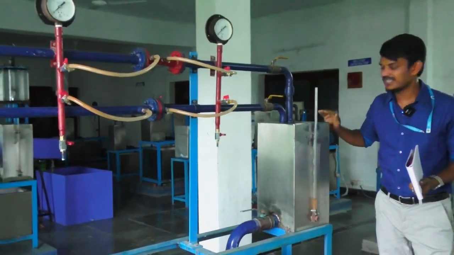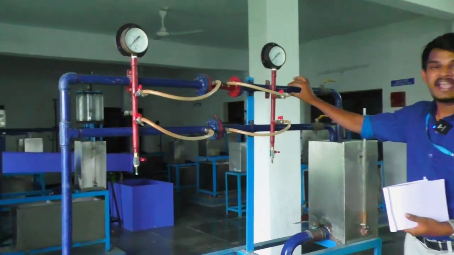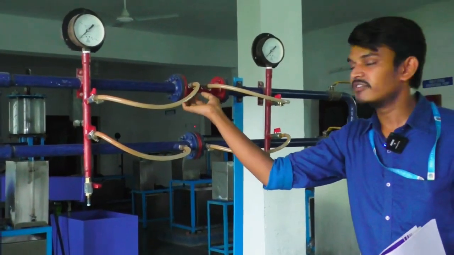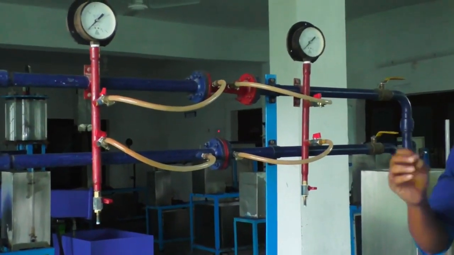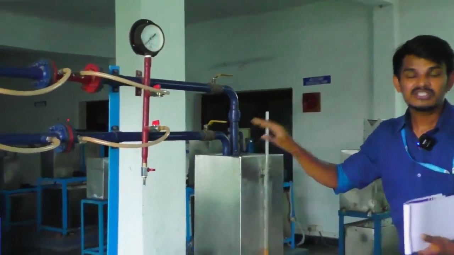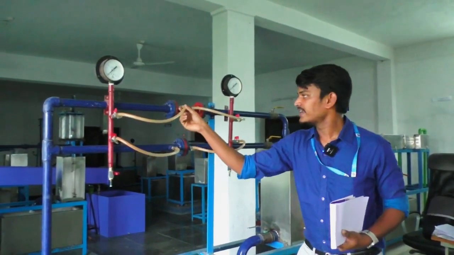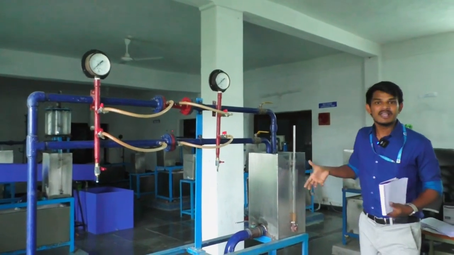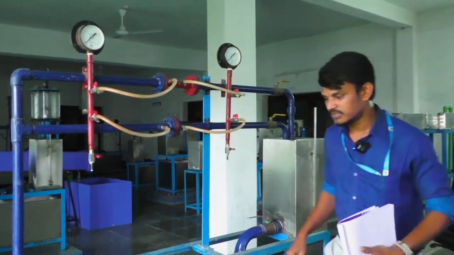The area of the collecting tank is 25 into 25 centimeter squares, and the diameter of the pipe is 25 mm, and the diameter of the venturi throat is 13 millimeters. So using these values we can calculate A1, A2, and also we can calculate V, right? The thing which we need is the head loss, the difference in head from this point to this point, and we need the time taken to rise 10 centimeters. So we'll perform the test now.